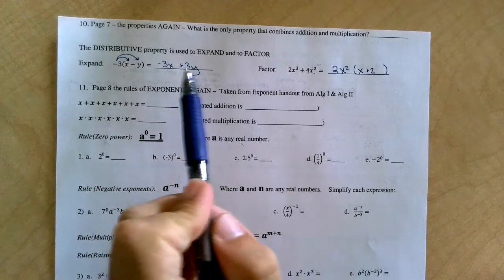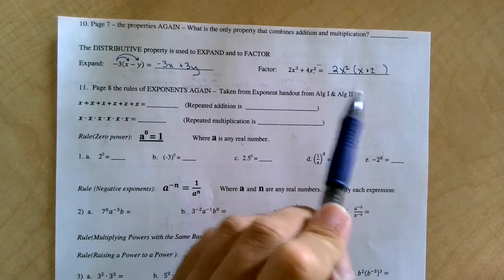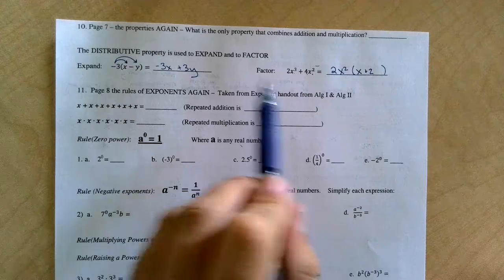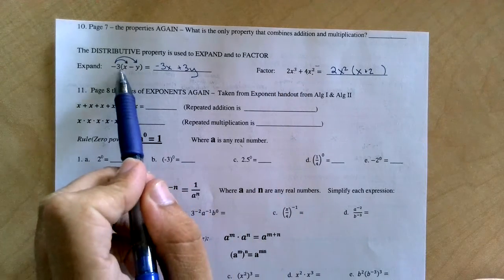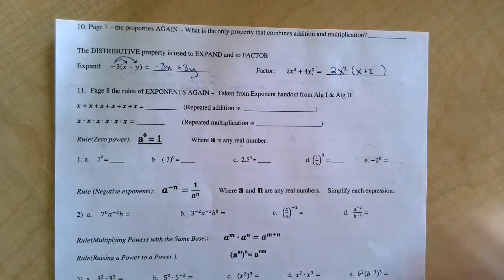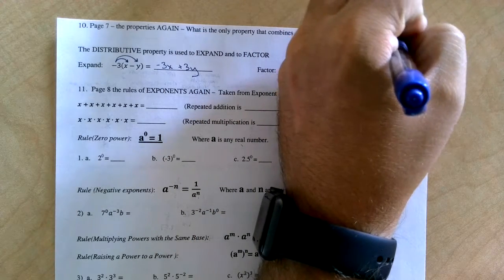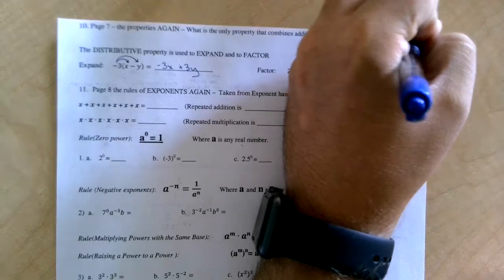Both of these things are things that we're going to need to make sure you know how to do the whole year. That's why we're doing it from day one. But these kind of properties, to distribute and to undistribute, they combine addition and multiplication. So this distributive property does both.